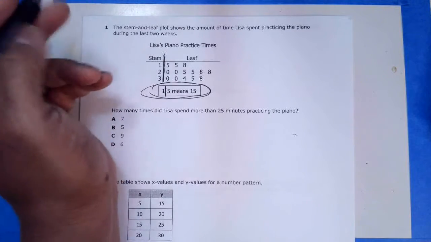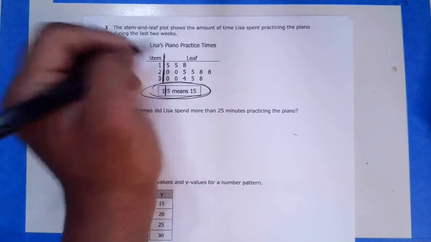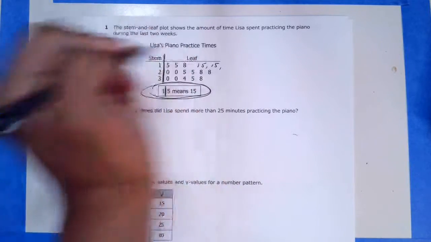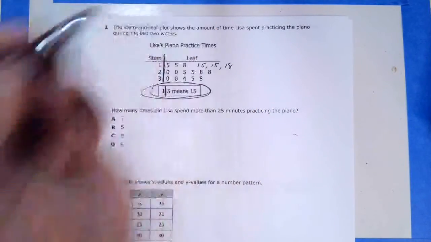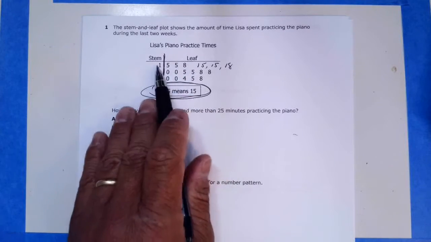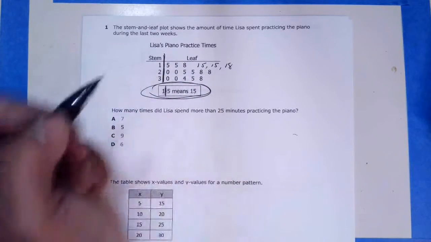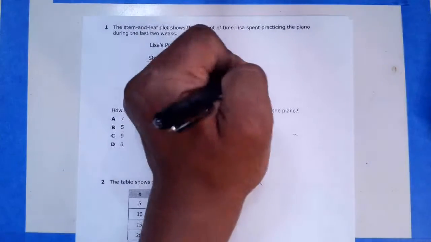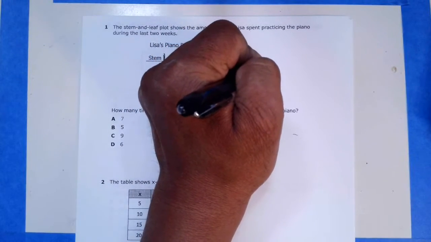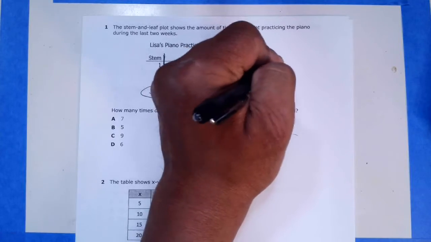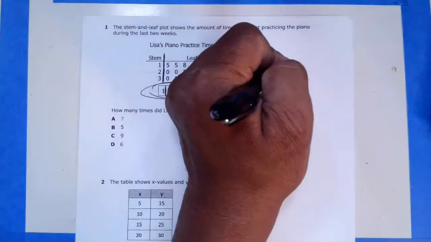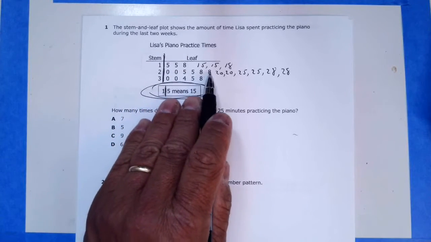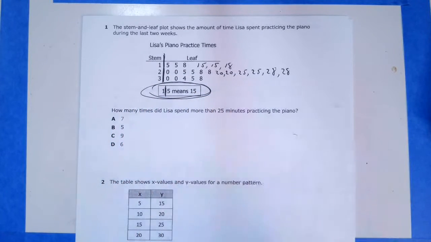From here, it's always best just to write the numbers out normally. So you have 15, 15, 18. Then on this one, you'll have 20, 20, 25, 25, 28, 28. Always go back and check. 1, 2, 3, 4, 5, 6. 1, 2, 3, 4, 5, 6.